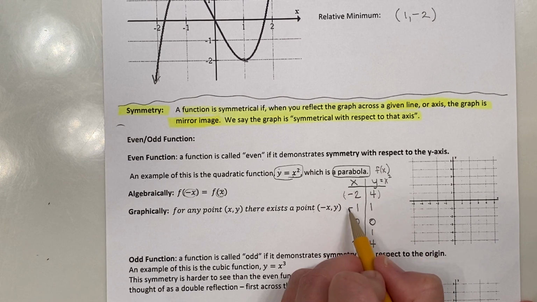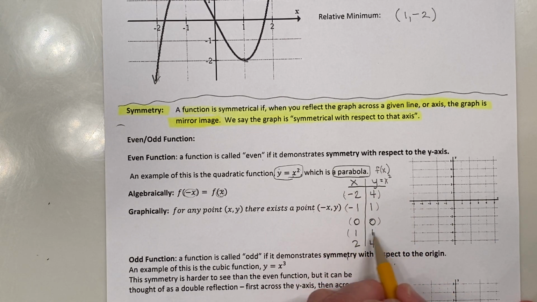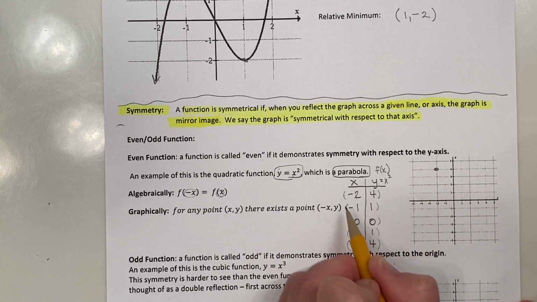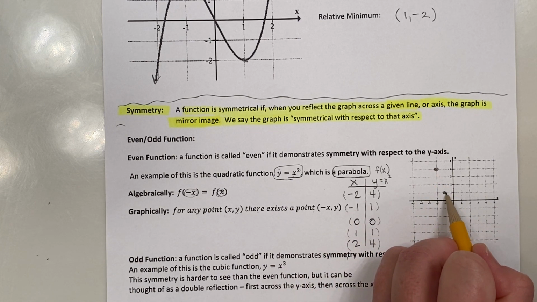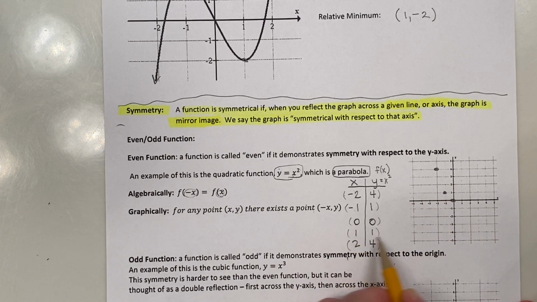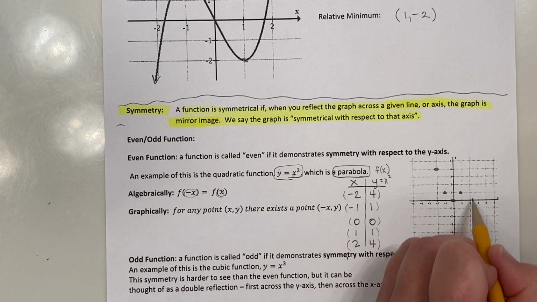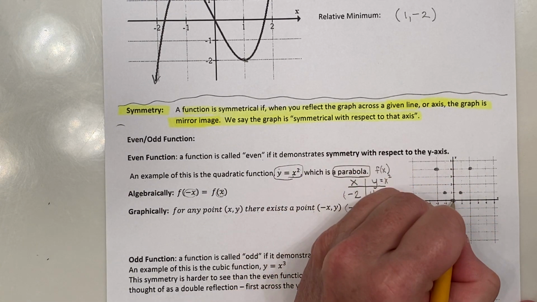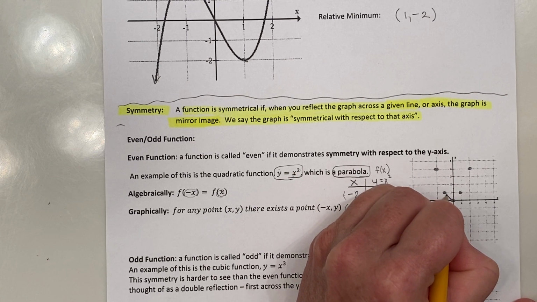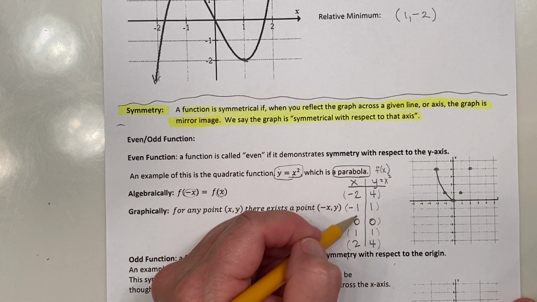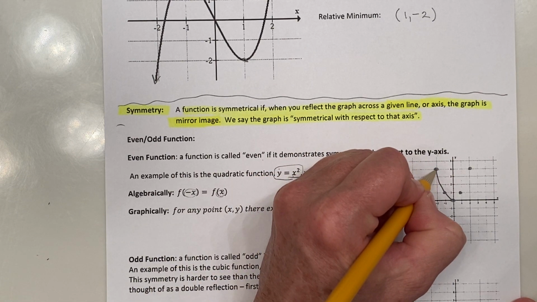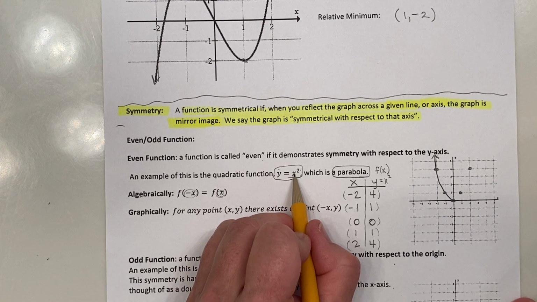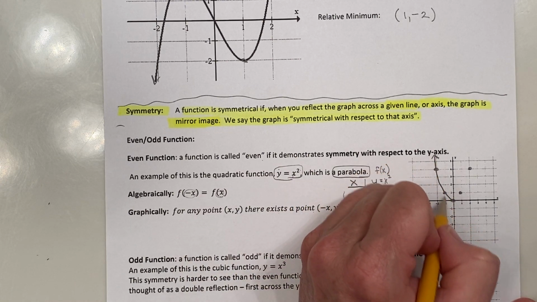Now let's take each of these and plot them as ordered pairs on our grid. So -2, 4, -1, 1, 0, 0, 1, 1, and 2, 4. And we can see the symmetry of these points through the y-axis. All right, now we want to connect these points, these ordered pairs. And just because these are the only x's I chose in my table doesn't mean that this graph ends. As a matter of fact, I can input any x value I want and square it, so the arrow suggests that that can take place.